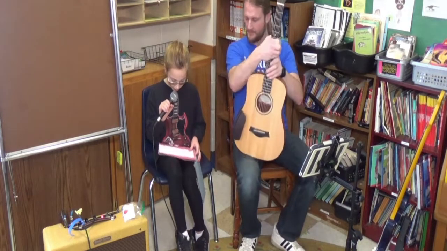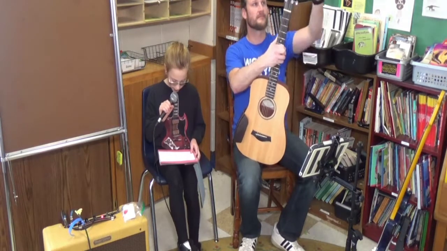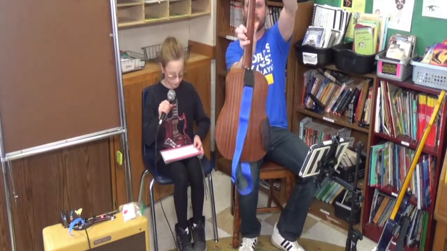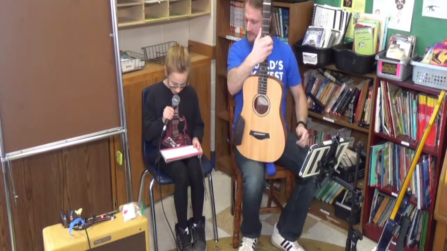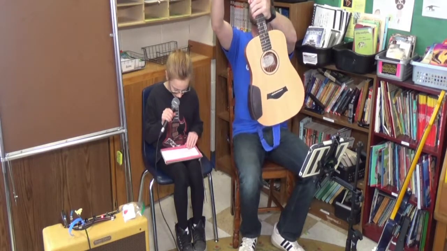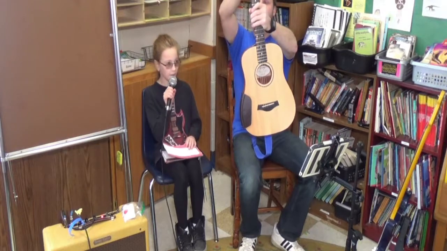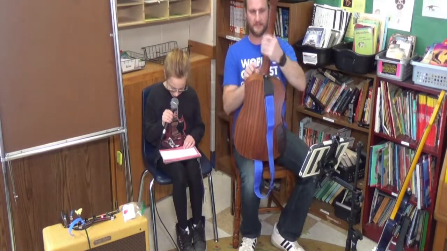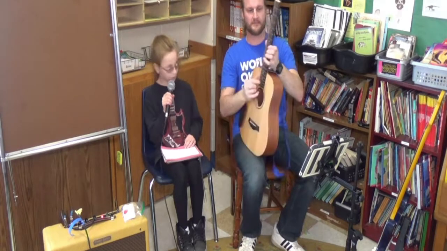Parts of the guitar. The headstock is at the top of the neck where the pegs are. The tuning peg is a small button that is turned to tighten or loosen the strings to tune them. The neck is the part of the guitar where strings are pressed to make the notes.